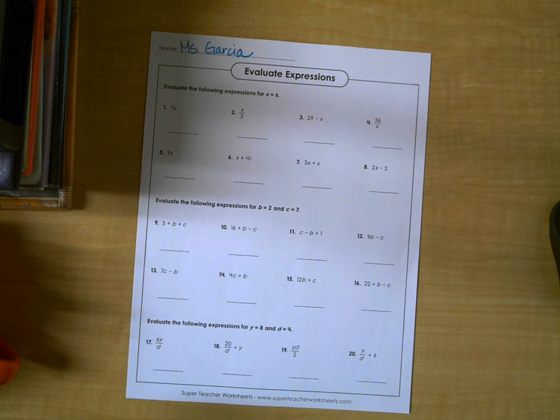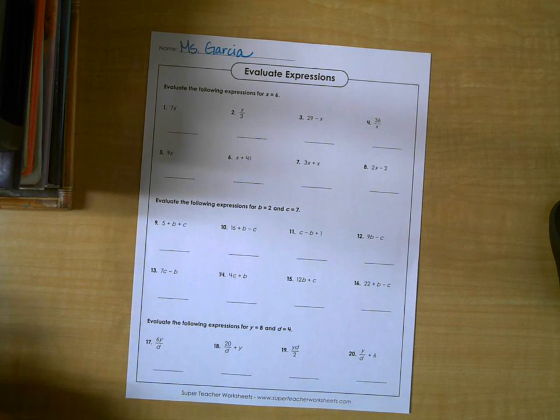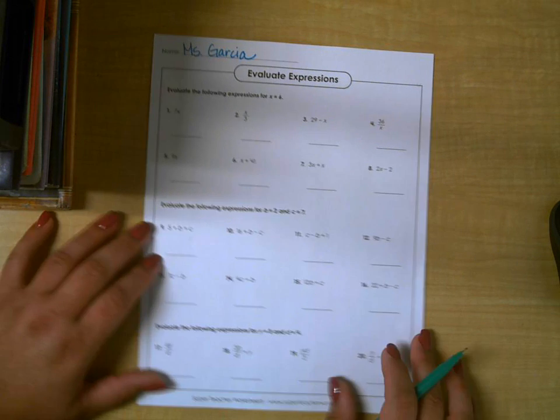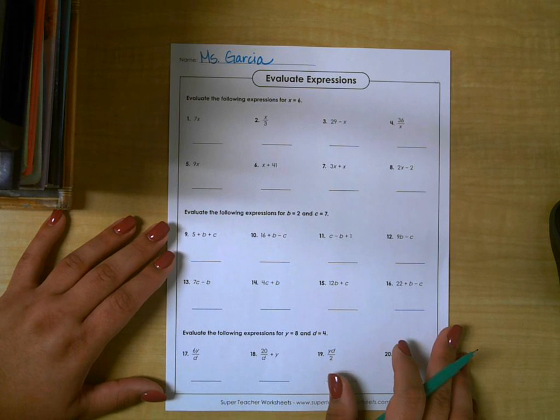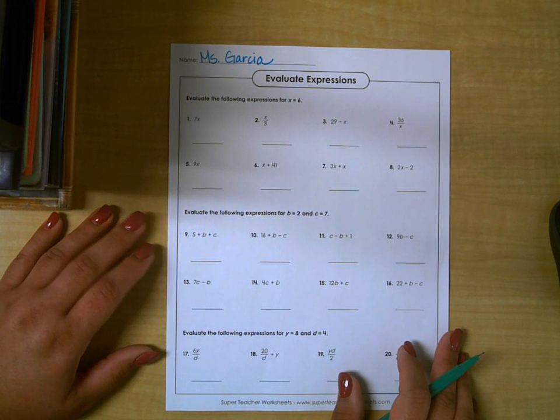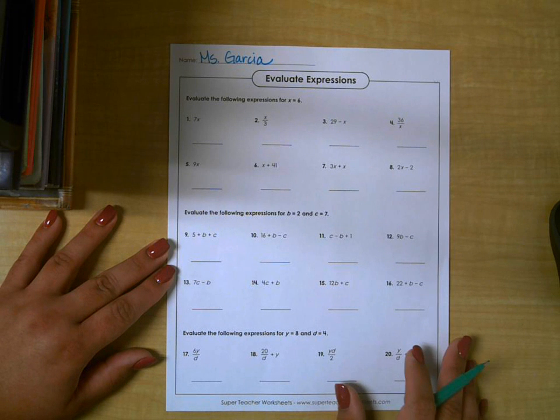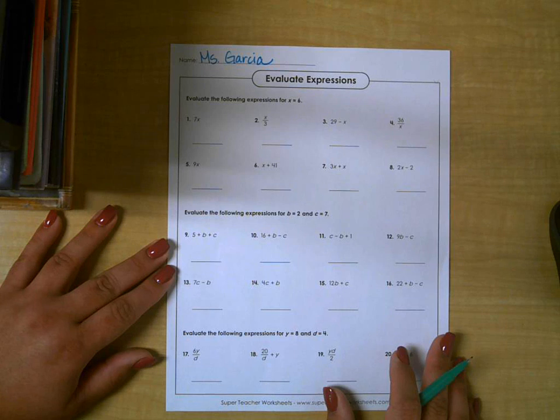Hi, sixth grade, Ms. Garcia here to do a little quick review on evaluating expressions with one or two variables. These are some of the problems we went over today during our math meet, and I'm just going to review them so that you have something to come back to and revisit in case you need it.